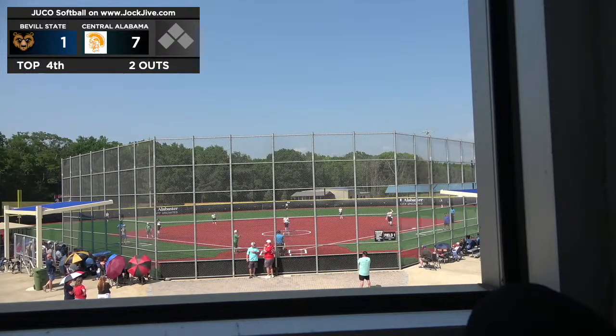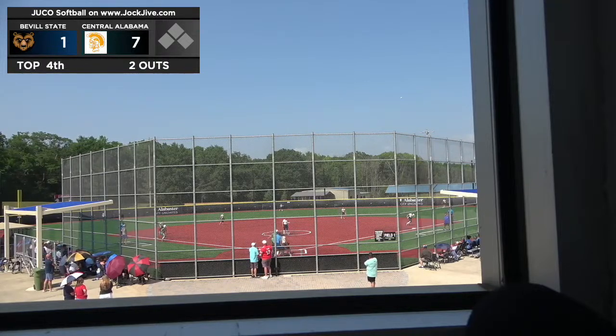So that's probably what a lot of that conversation was about. This is Maddie Blevins, freshman infielder, pinch hitting. She fouls this one back.